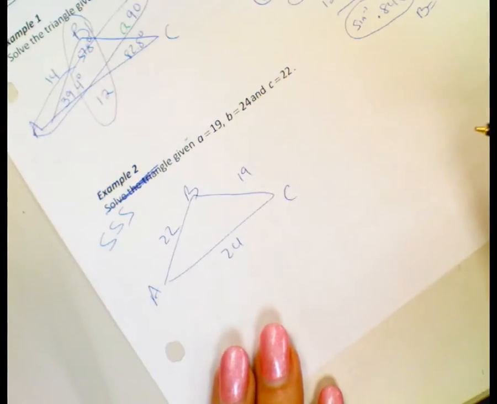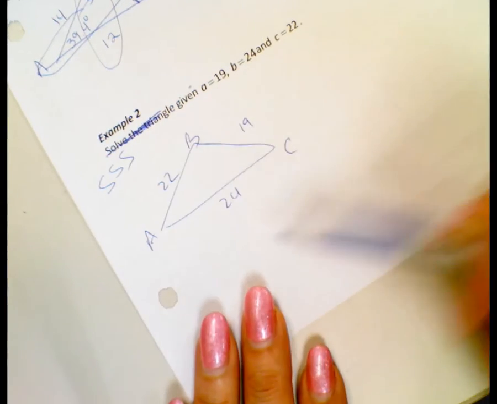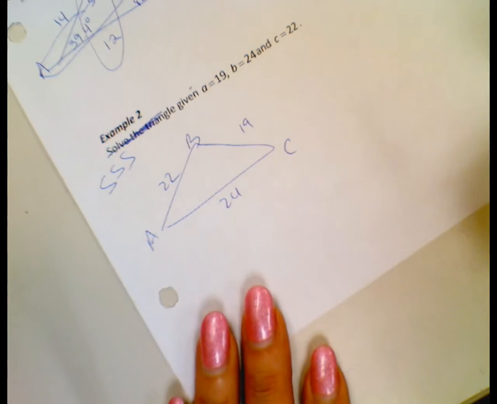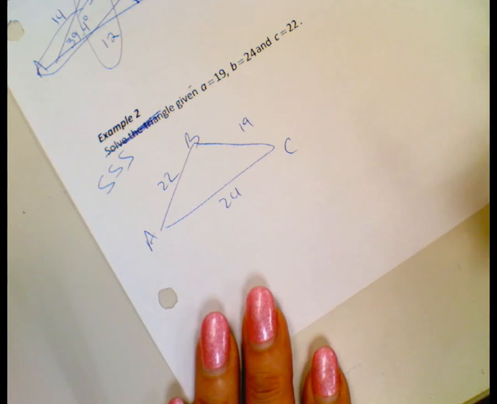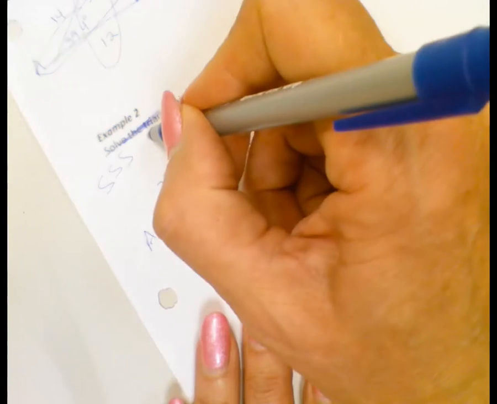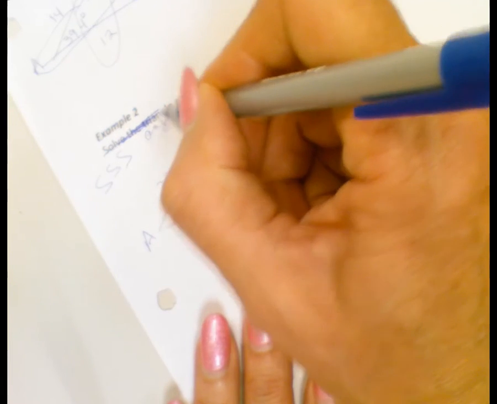C is 22. So we are going to solve for an angle here. So you can solve for any angle, but it does say if you have a choice to solve for any angle you want. So let's just solve for angle B. Let's go for angle B.